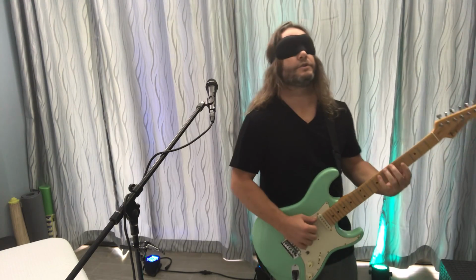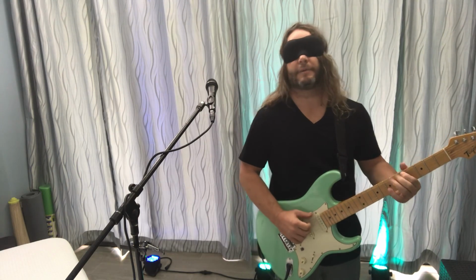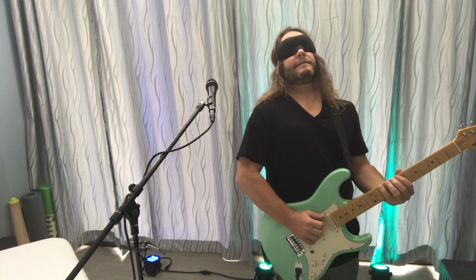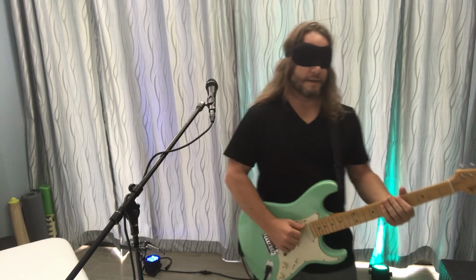Another thing is you can use, you know, multiple fingers on this trombone technique. You don't have to slide all the way up. But that's up to you, however you want to do that.